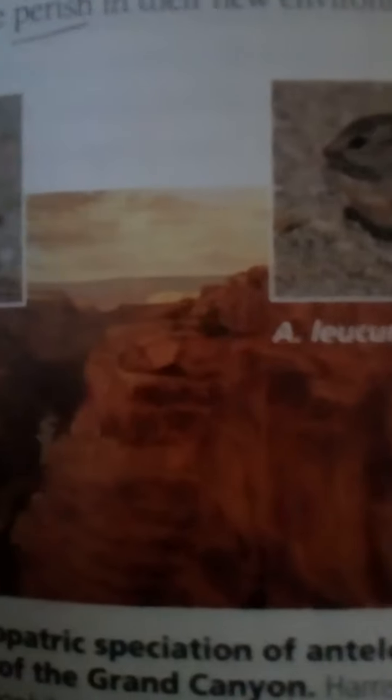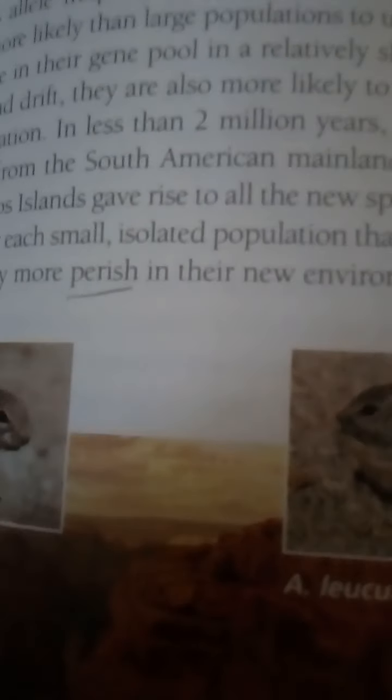In less than 2 million years, the few animals and plants from the South American mainland that colonized the Galapagos Islands gave rise to all the new species now found there. But for each small isolated population that becomes a new species, many more perish in their new environment. To confirm a case of allopatric speciation, it is necessary to determine whether the allopatric populations have changed enough that they no longer have the potential to interbreed and produce fertile offspring.